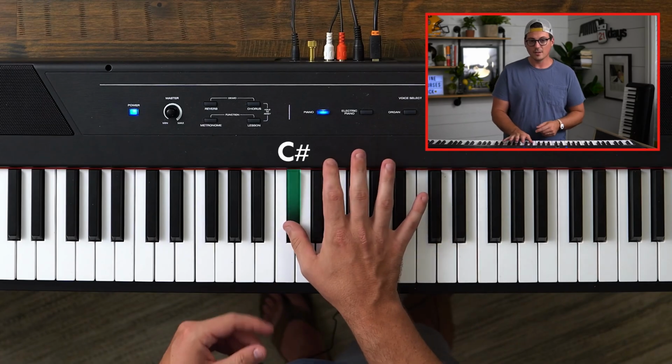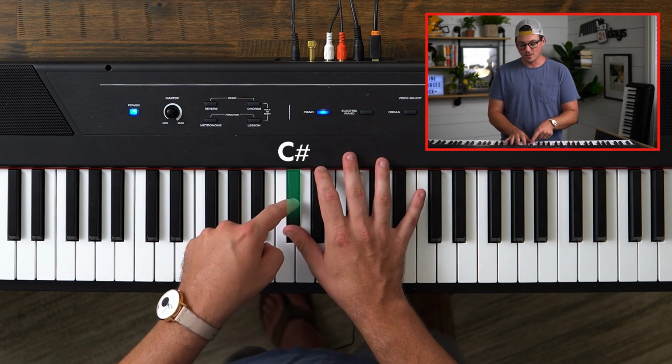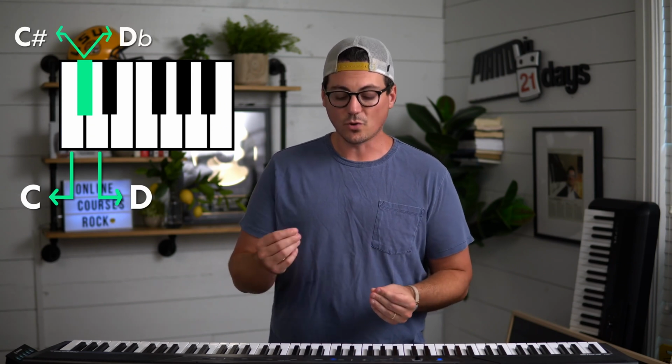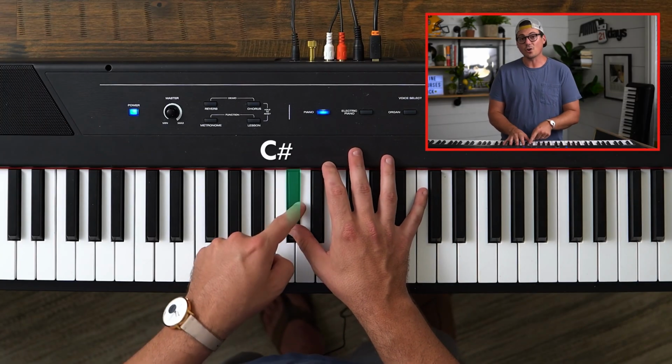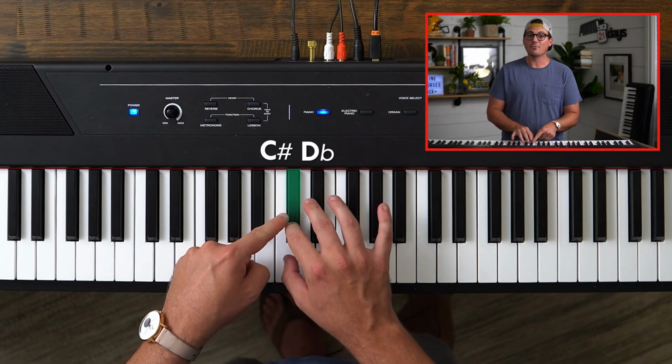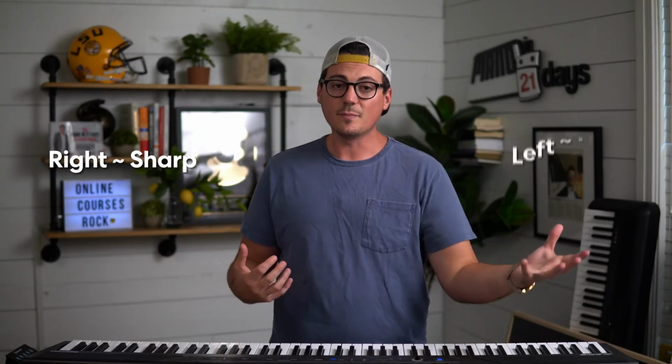Now, the black notes are named after the white note they're next to, okay? So if a black note is to the right of a white note, it's a sharp, okay? So right here, this is a sharp, a C sharp, okay? But black notes are all next to 2 white notes, so they actually have 2 names to correspond with the white note they're next to on either side. So this is C sharp, but it's also D flat, okay? So right means sharp and left means flat.